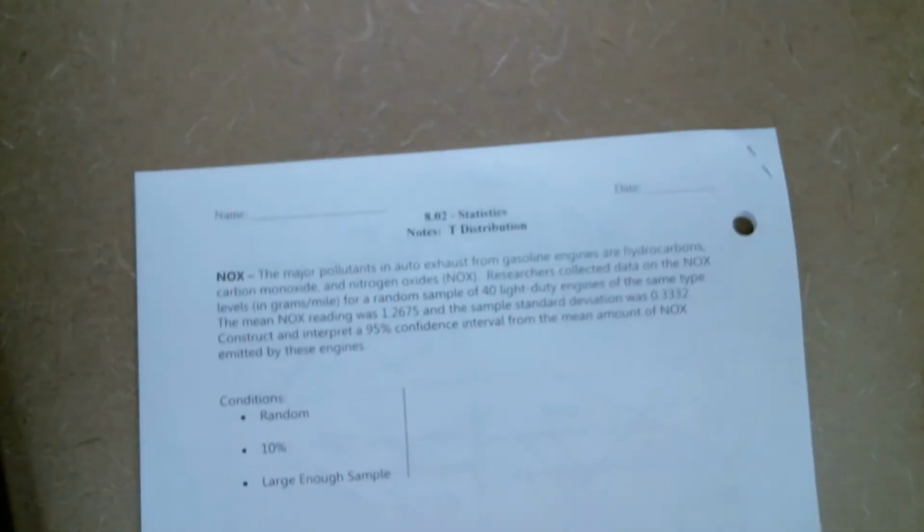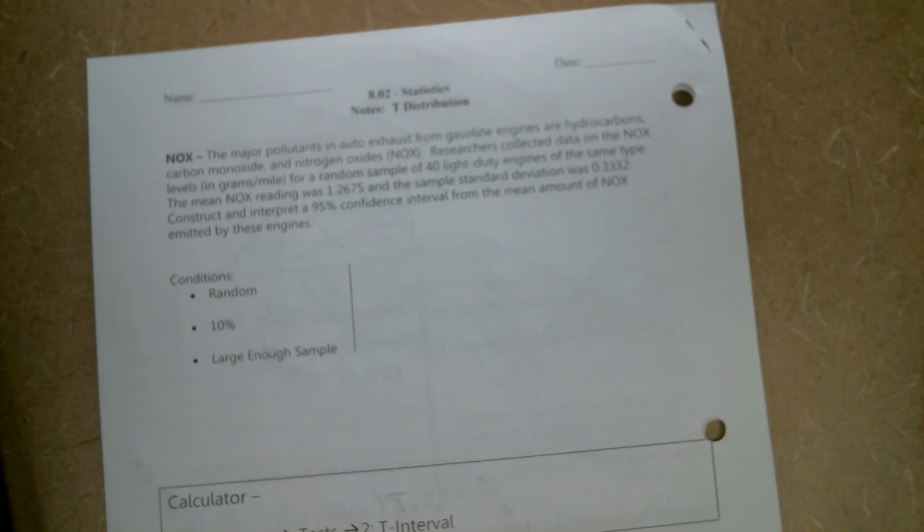A major pollutant in auto exhaust from gasoline engines are hydrocarbons, carbon monoxide, and nitrogen oxides. Researchers collected data on NOx levels for a random sample of 40 light-duty engines of the same type. The mean NOx rating was 1.2675, and the sample standard deviation was 0.332. Construct and interpret a 95% confidence interval for the mean amount of NOx emitted by these engines.